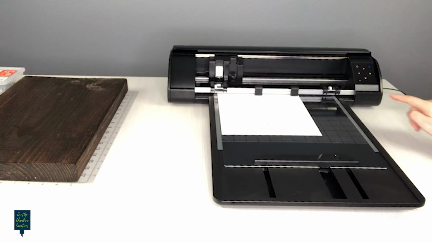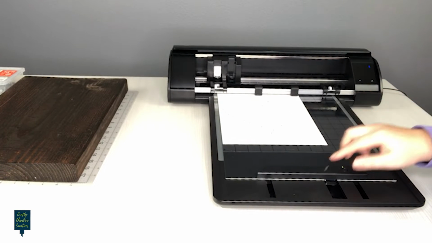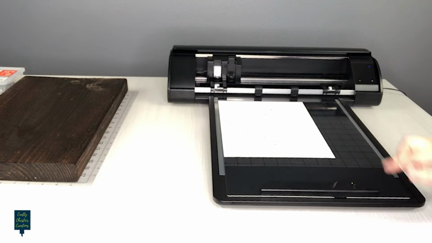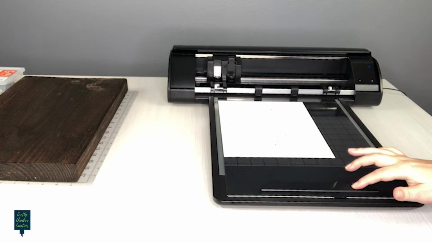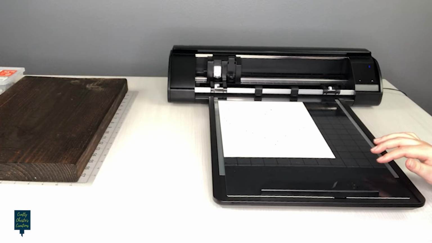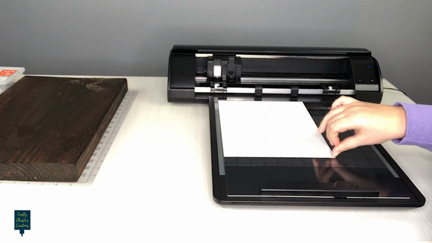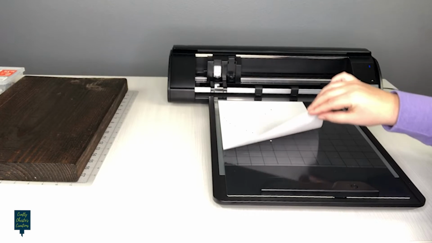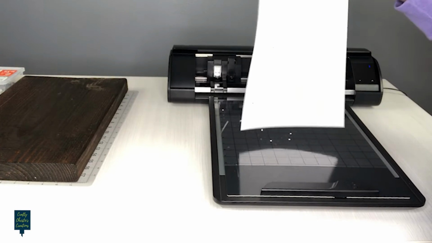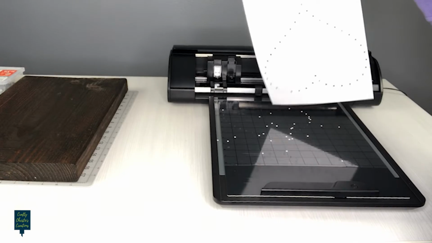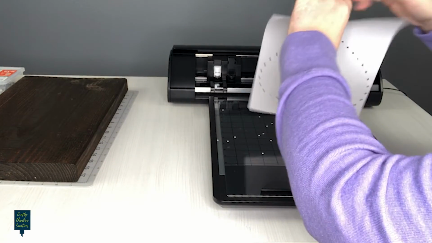All right, it's done cutting. We'll go ahead and unload. I can pull this back. I'm gonna turn off my electrostatic mat. Give that a second. And then this is my template. And you can see now I've got all these little dots.